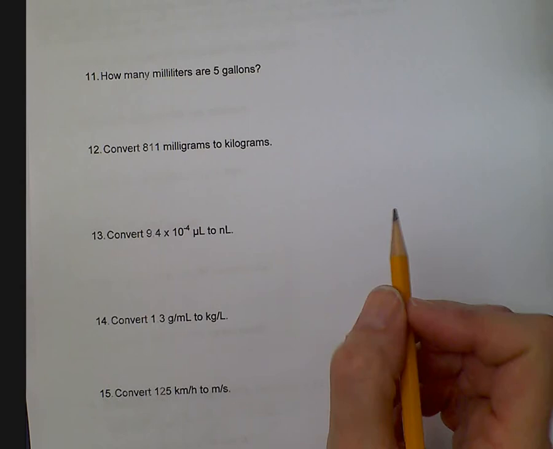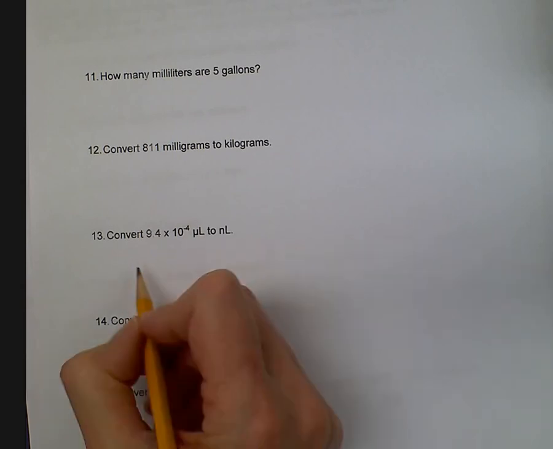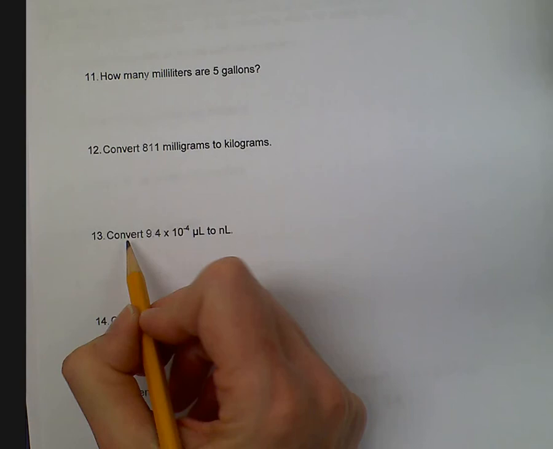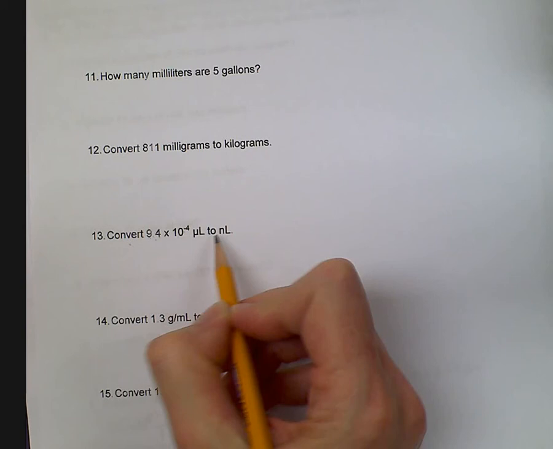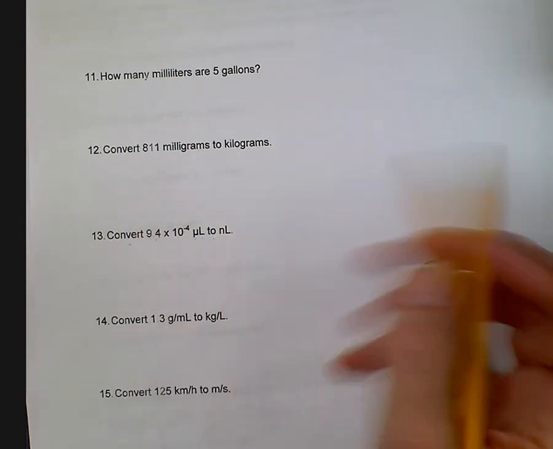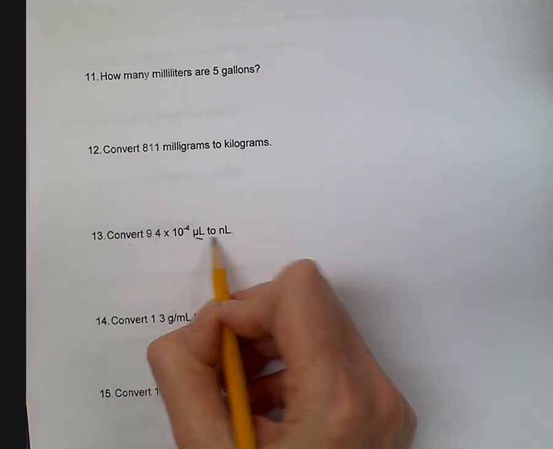Let's try one that is a little more involved. I want to look at converting within the metric system. Remember, I like to use a system that keeps you from losing your way with moving the decimal from right to left or whatever. So I want to show you a system that I use instead. So on this problem here, we're converting from 9.4 times 10 to the negative 4th microliters to nanoliters. So we're going from one prefixed unit to another prefixed unit.